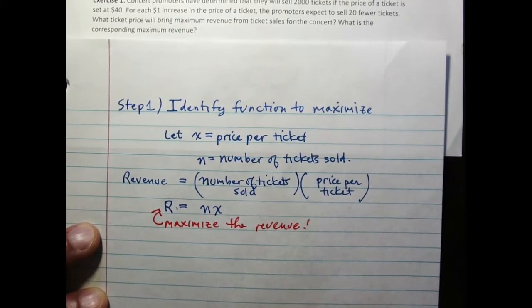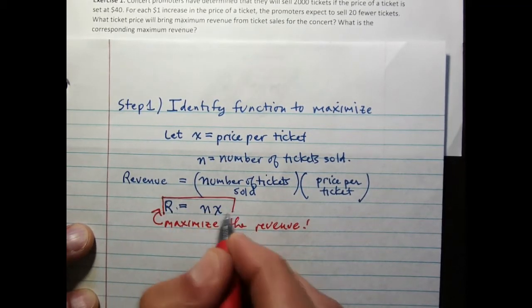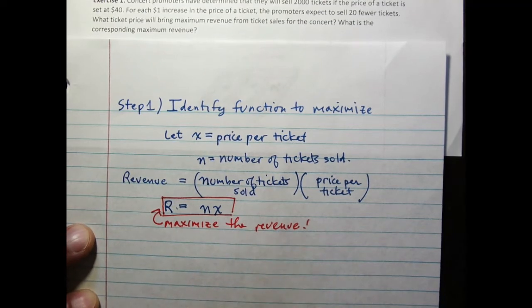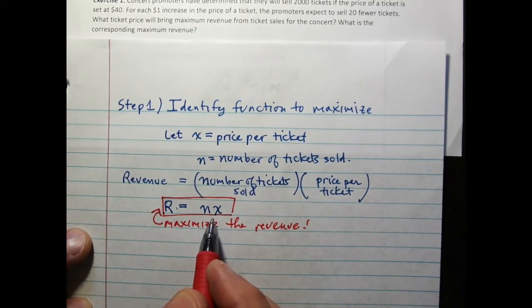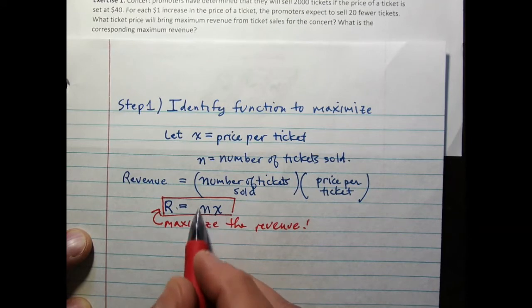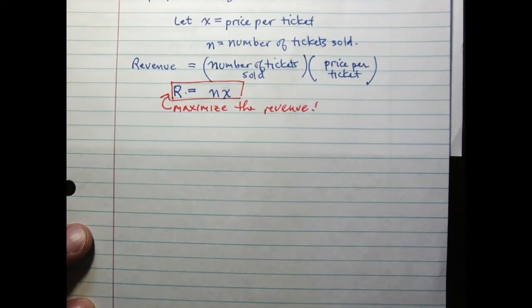So that's the function we want to set up in the end. We're going to focus on working with this. It's a fairly simple expression here, just n times x. Now the problem is we've got too many variables. We've got an r and an n and an x. I want just one variable on the right-hand side of this equation. So that's where step 2 comes into play.